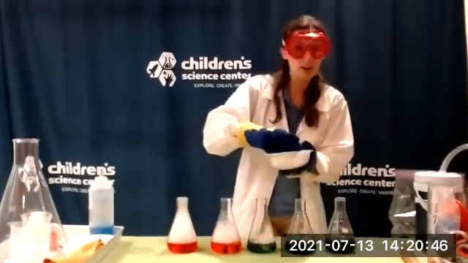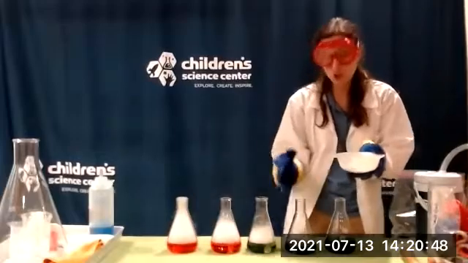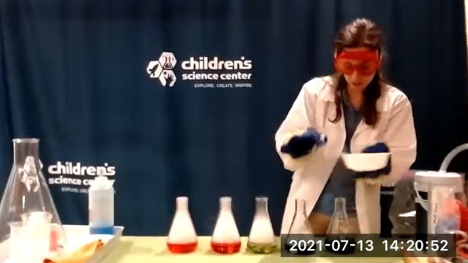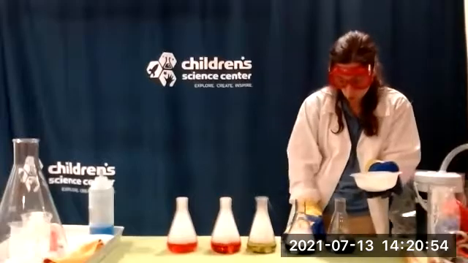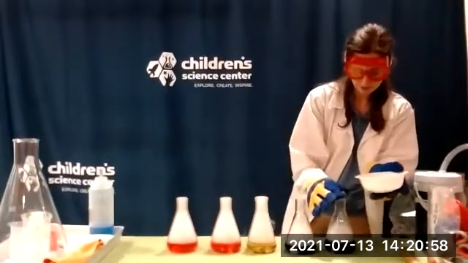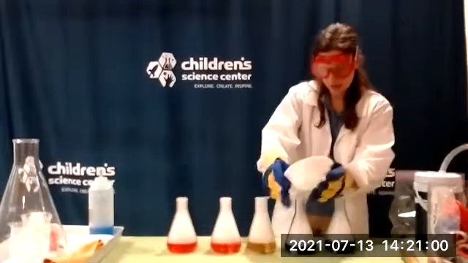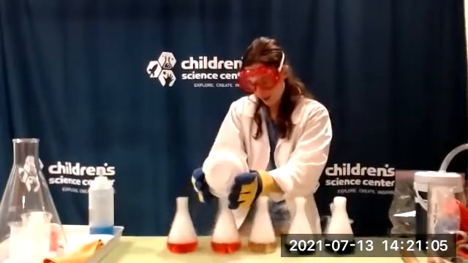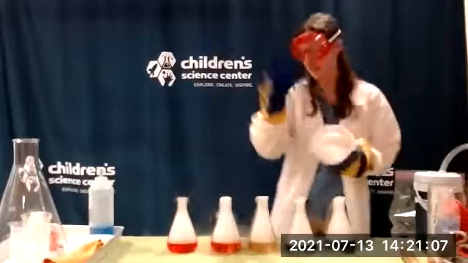Now, again, I have to be very careful when handling this because it is so cold, it could burn me. Normally, we think of burns as really hot, but this is so cold that it would burn even without heat. Here we go, adding in a little bit, add a little bit more. Dry ice is so fun to play with, but again, make sure I use my protective gloves.